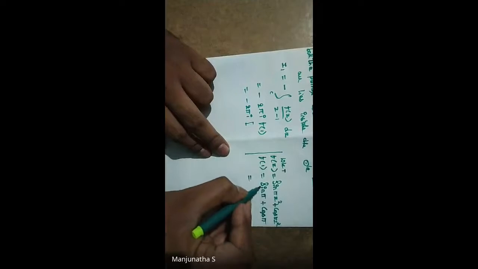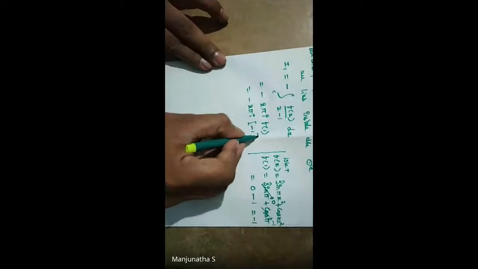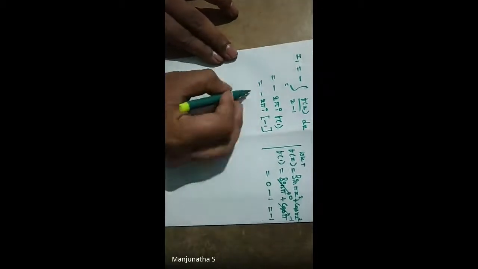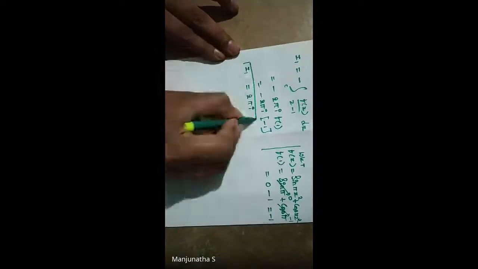We all know sin pi is 0, cos pi is minus 1. So 0 minus 1 is minus 1. So f of 1 is minus 1. So minus into minus plus, so it is 2 pi i. So the value of I1 is 2 pi i.